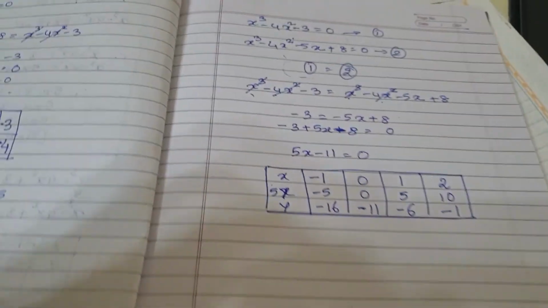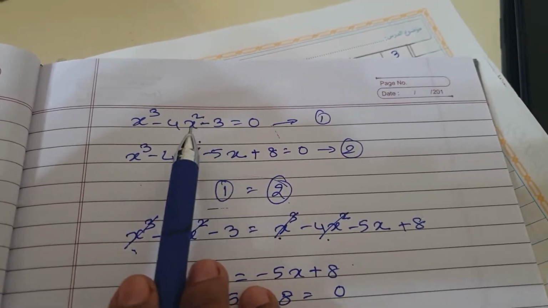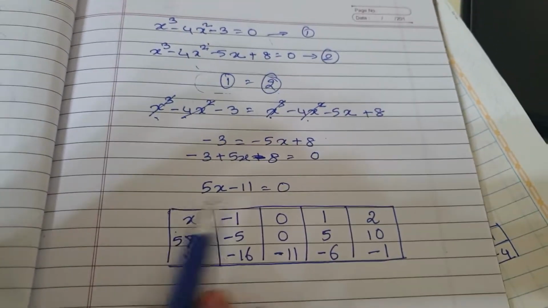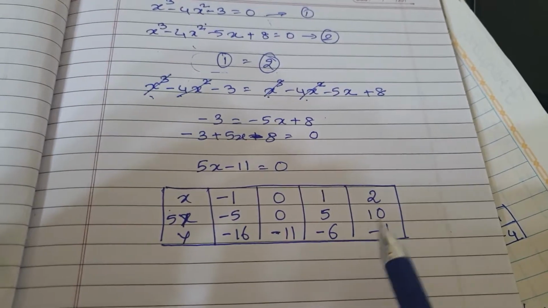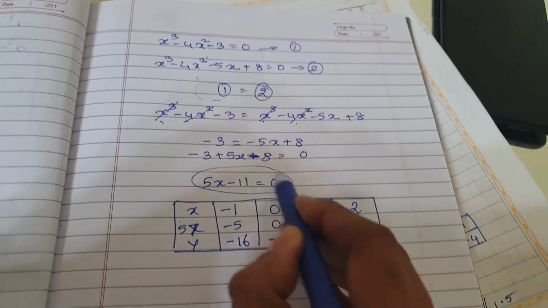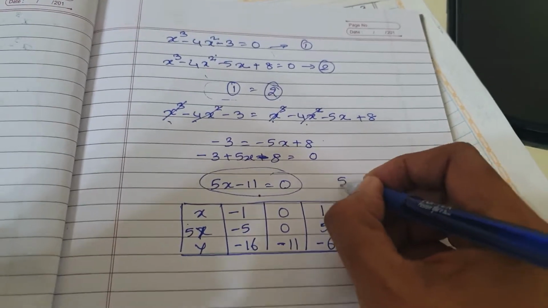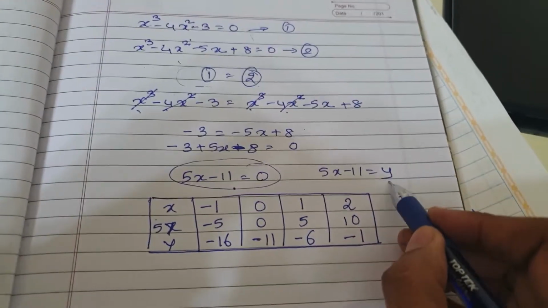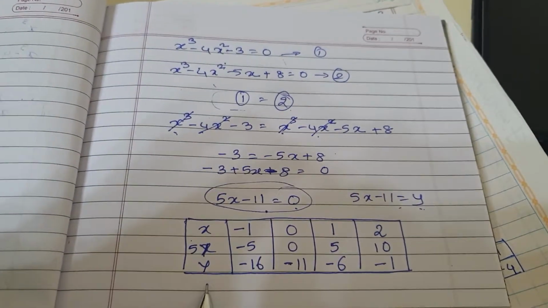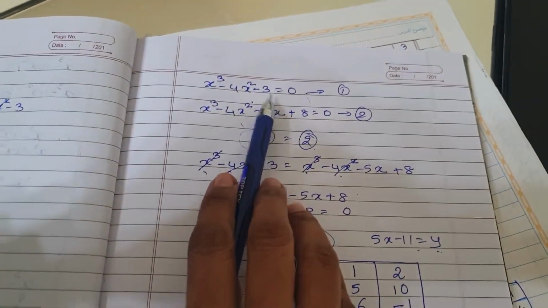Now on the same graph that you have drawn for this particular equation, you plot whatever numbers you take here. I have taken these, you can take your own numbers. So you can plot a graph for this equation. All right, because even if this is 0, 5x minus 11, it is similar to y is equal to 0, it is the same, right?